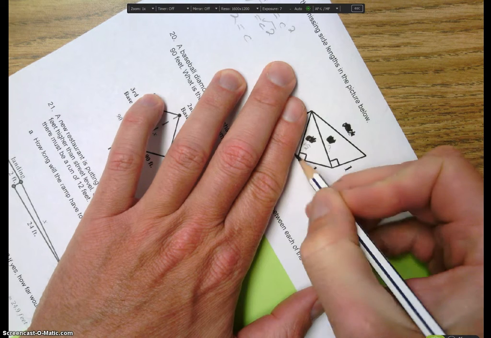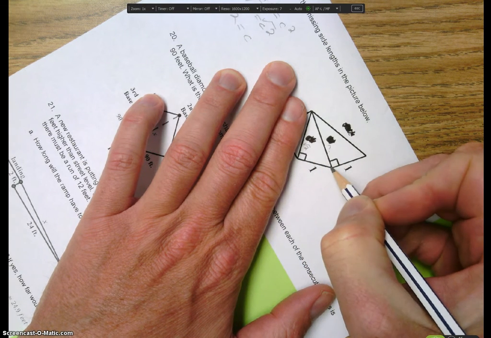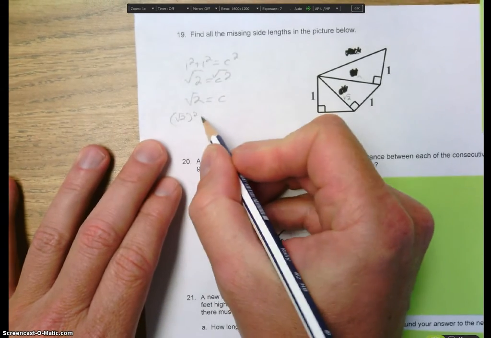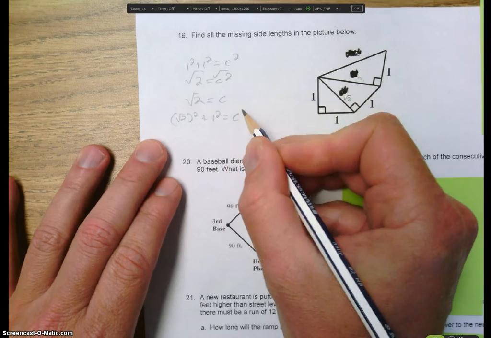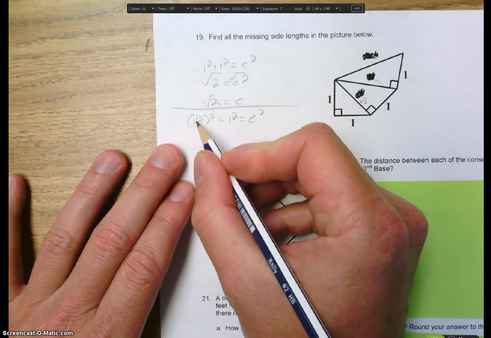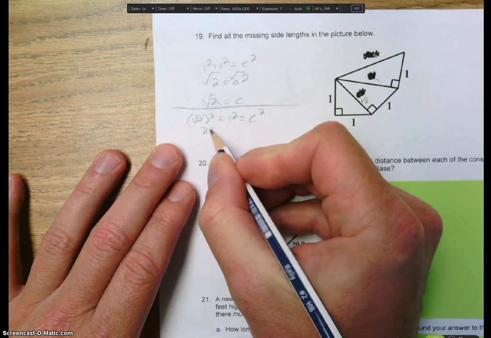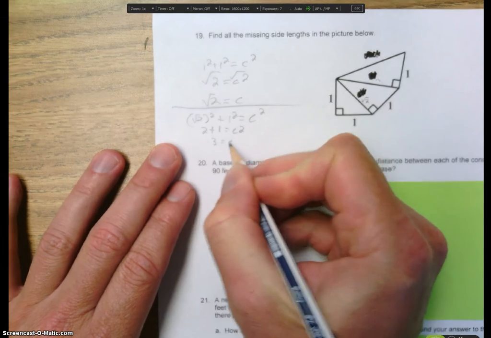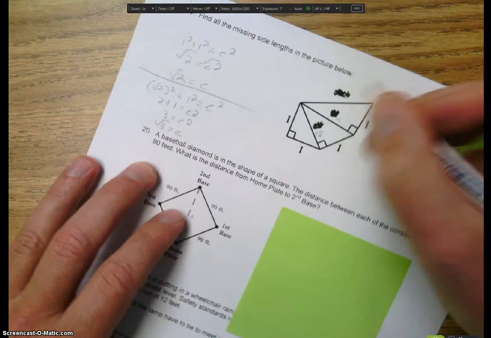So again, just look at this triangle here. So that now is a leg, that is a leg, and that is the hypotenuse. So let's figure this one out. So if I say radical 2 squared plus 1 squared equals the new c squared. I'll draw a line to separate the problems. So when you square radical 2 times radical 2 is radical 4. Radical 4 is really just 2 plus 1 squared is 1 equals c squared. So 3 equals c squared. C equals the square root of 3, radical 3. So let's write that in there, radical 3.